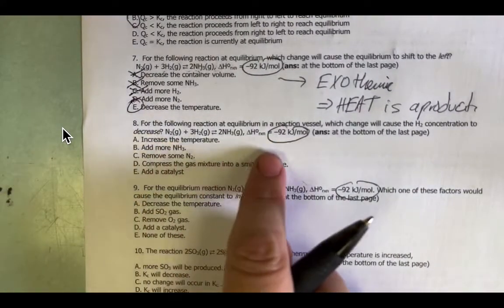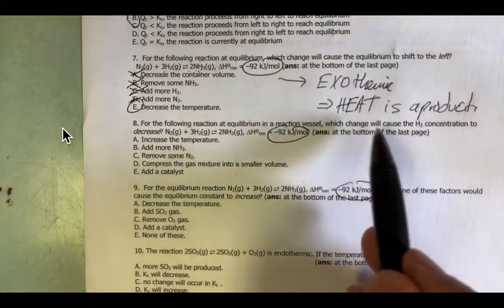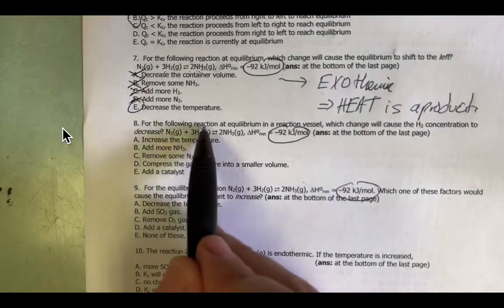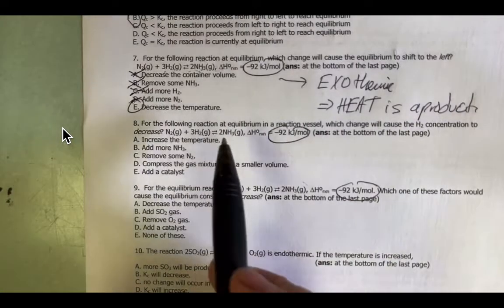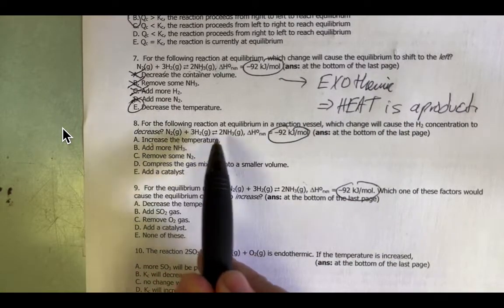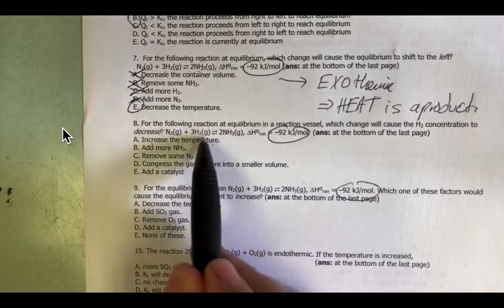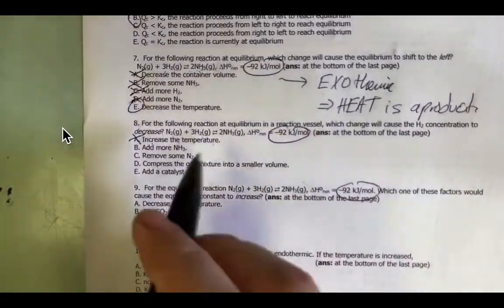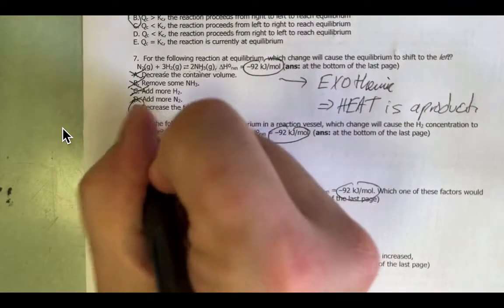All right, same reaction again, going to ask another question about it though. For the following reaction at equilibrium, which change will cause H2 concentration to decrease? Increasing the temperature? Well, heat is a product, so if I increase the temperature, I get more H2, so it's not that one. If I add ammonia, I get more H2, so it's not that one.